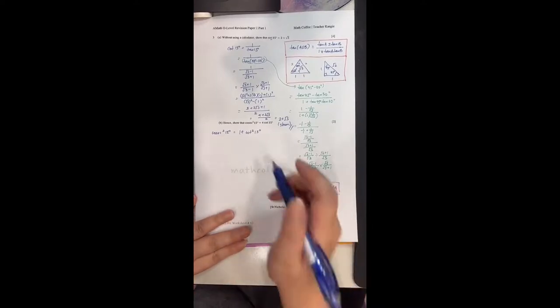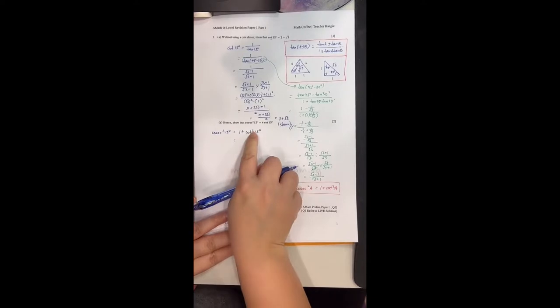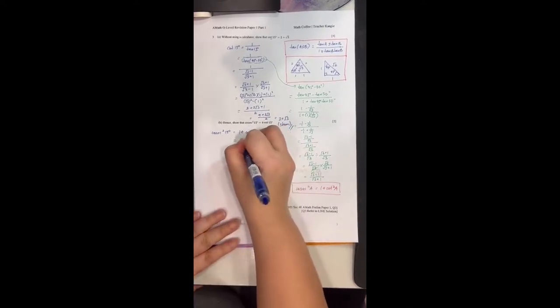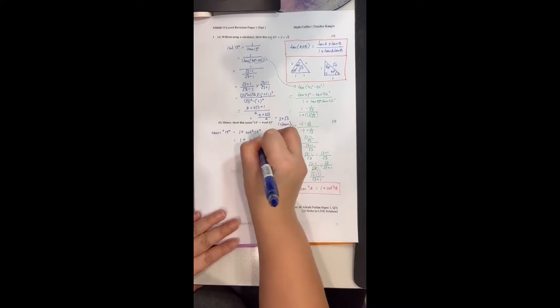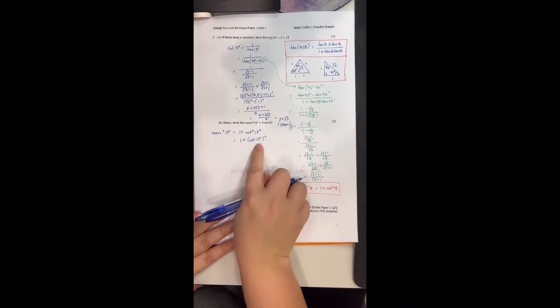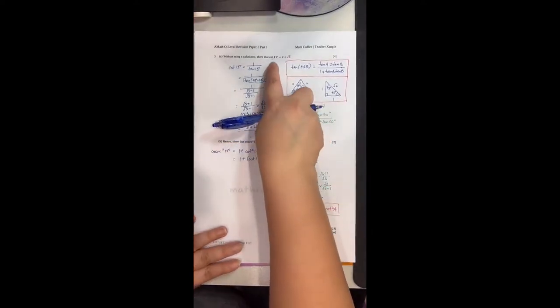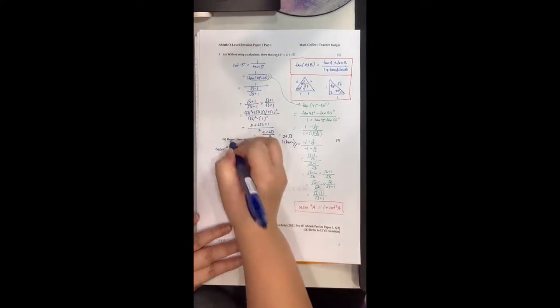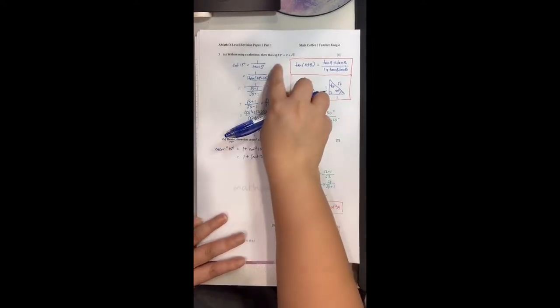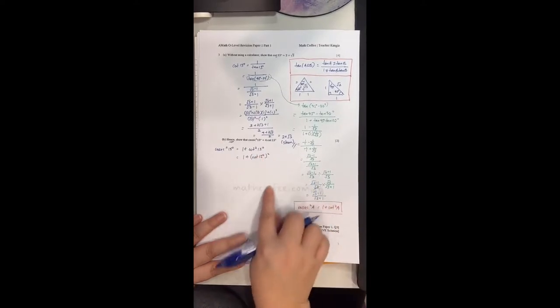Now, next thing you need to know is that for trigo, when they put a square in the middle, it means 1 plus cotangent 15 degrees, the whole thing squared. And cotangent 15, if you recall, we already did it in the front part. When you see the word hence, you already know you need to take from part A. So please don't redo the whole thing again.